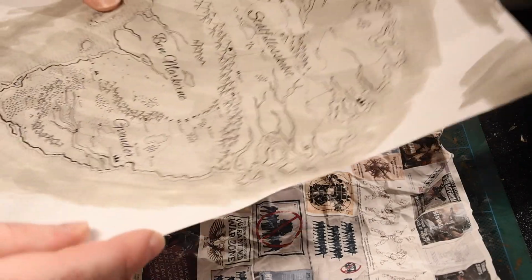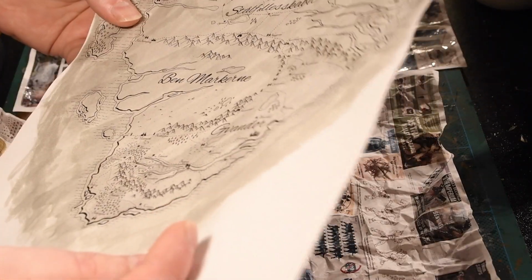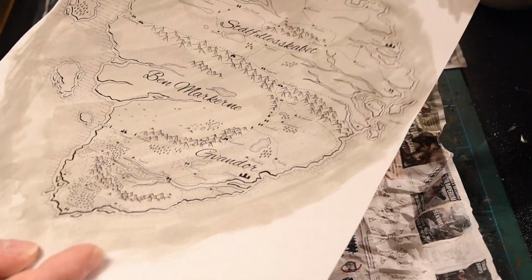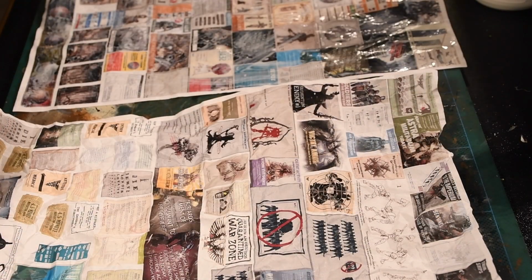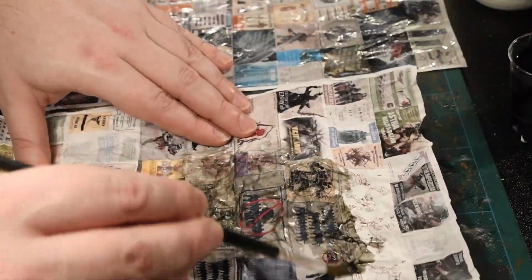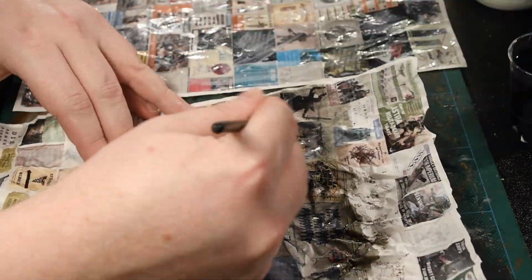I wasn't sure of the strength, so I did a test run on a campaign map that I'm working on for my D&D campaign. And I thought this looked alright. So instead of going over to brew some tea or coffee to give this a bath in, I decided to go for it. So this should give it a more aged look when it's all dry.